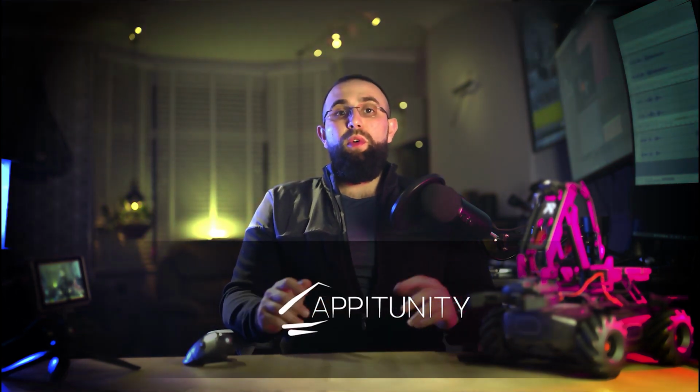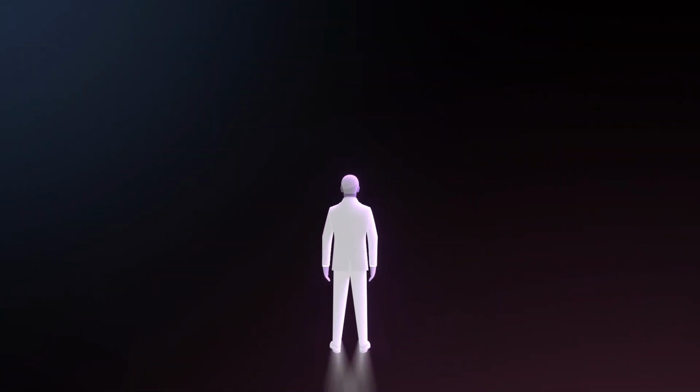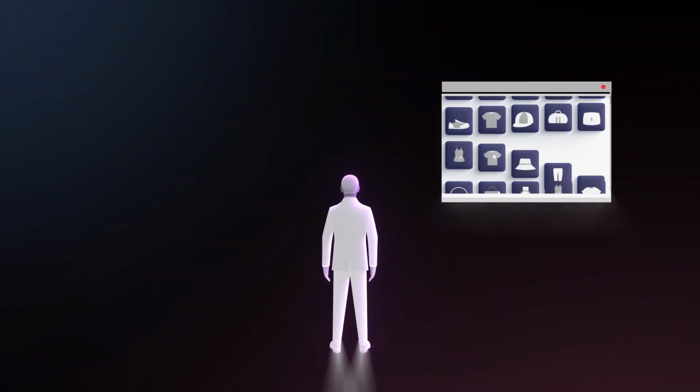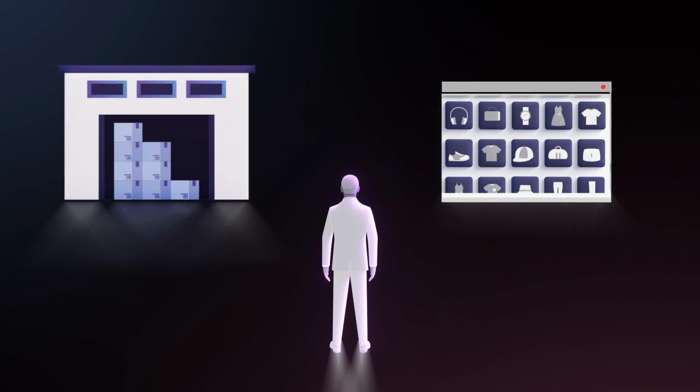In this video, we'll briefly explain the difference between Scrum and the waterfall. Let's start with the waterfall, and let's take an example of a project. Let's say that you have an application that you want to develop, and it consists of two main connected systems: an online store, an e-commerce website, and an inventory system.